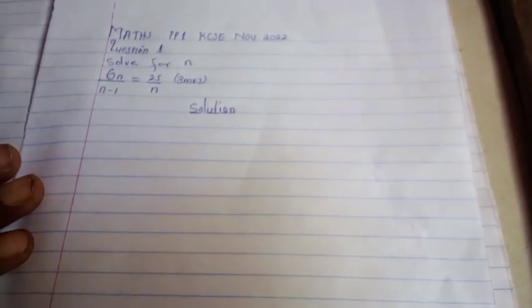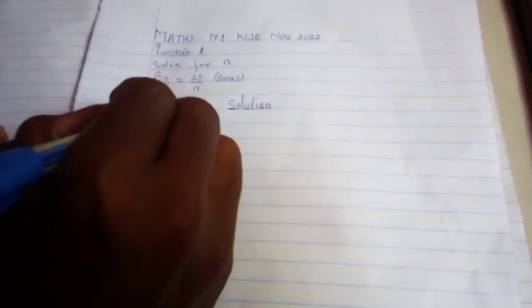Basically, this question comes from the topic quadratic equations. You can solve this question using 3 different methods. Number 1 is using factorization.